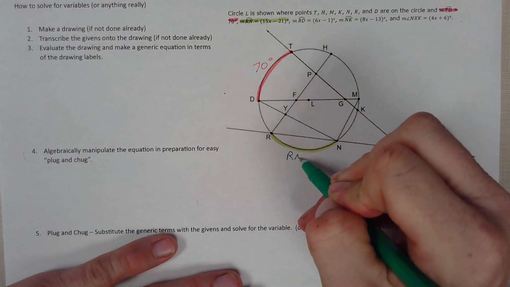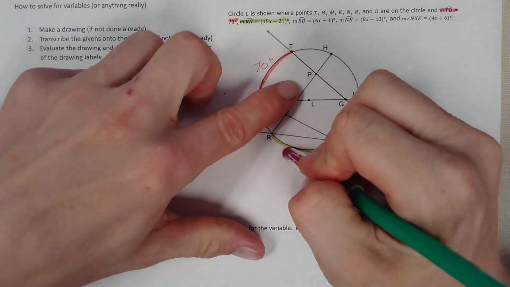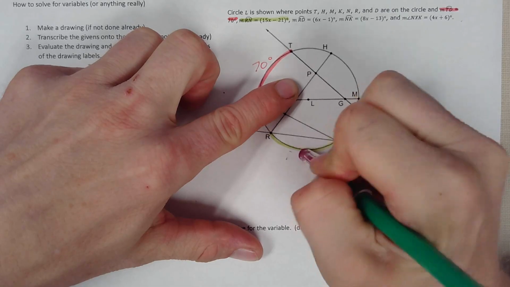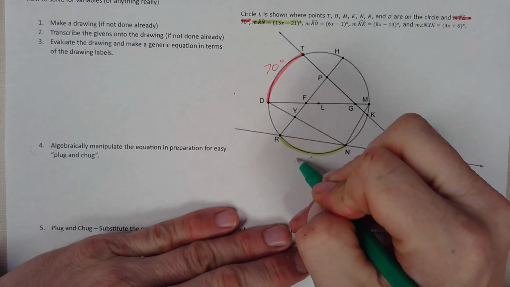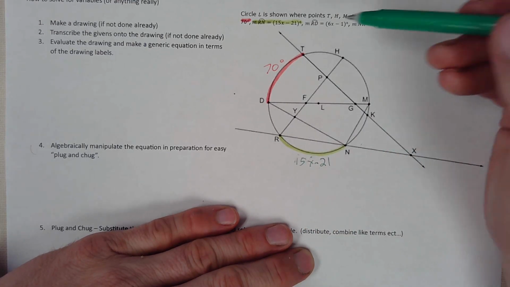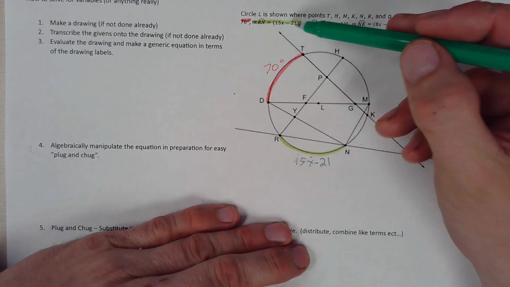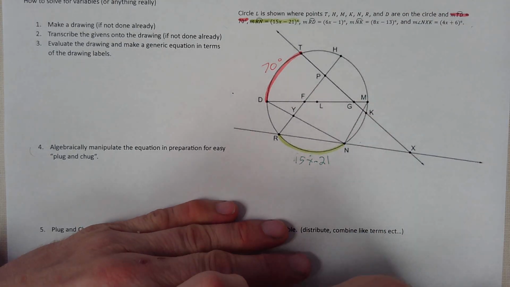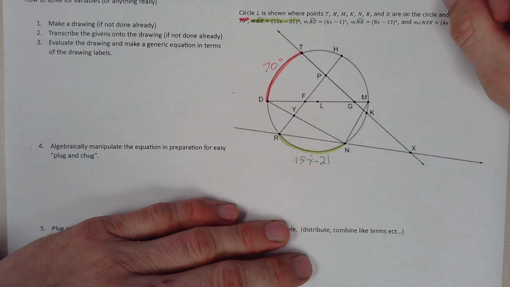arc RN onto here. Oops, why did I write RN? I know that. See, I make mistakes even during videos. That's going to be 15x minus 21. Make sure you can write it so it's legible, and make sure you don't make any transcription errors. Don't put like 15x plus 21, or forget to write a 1 behind the 2 and write 15x minus 2.